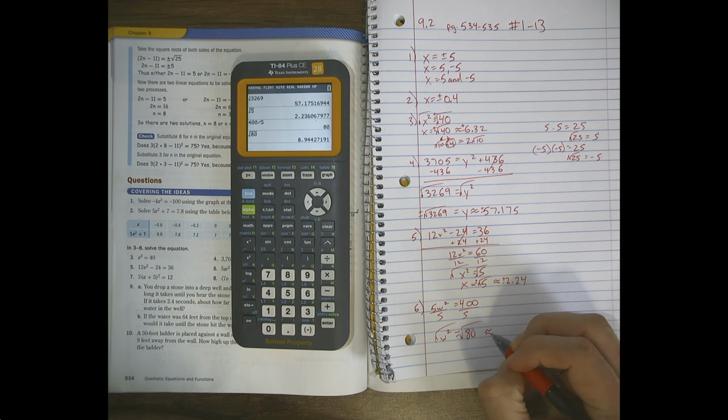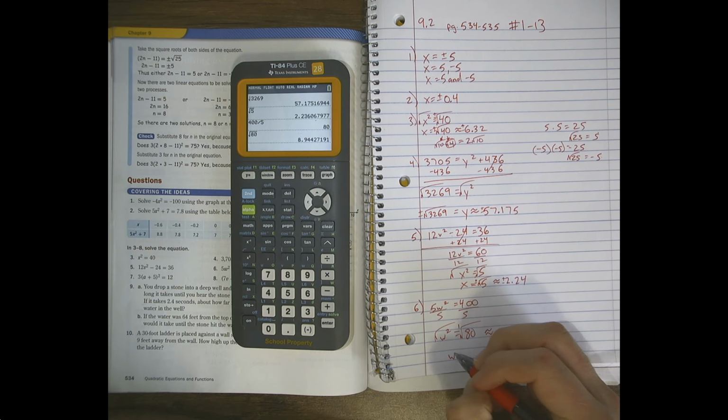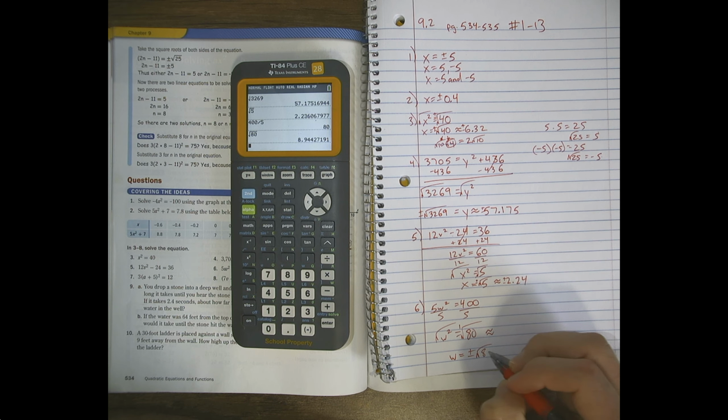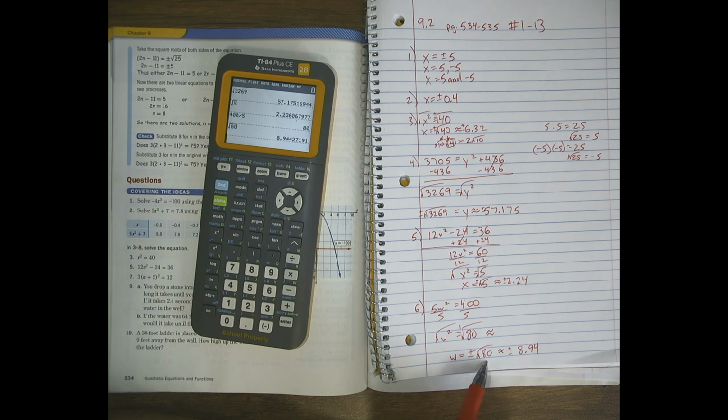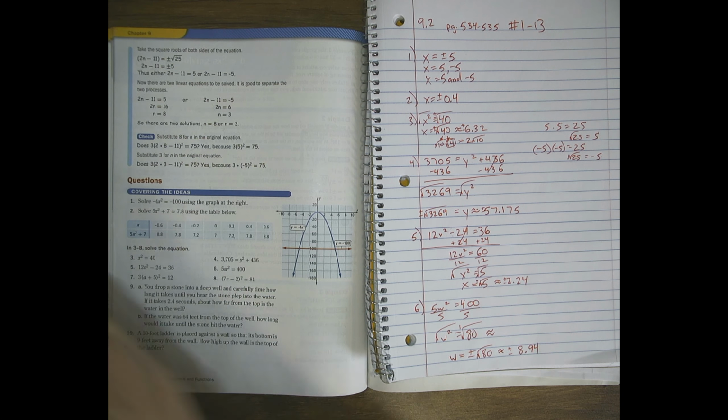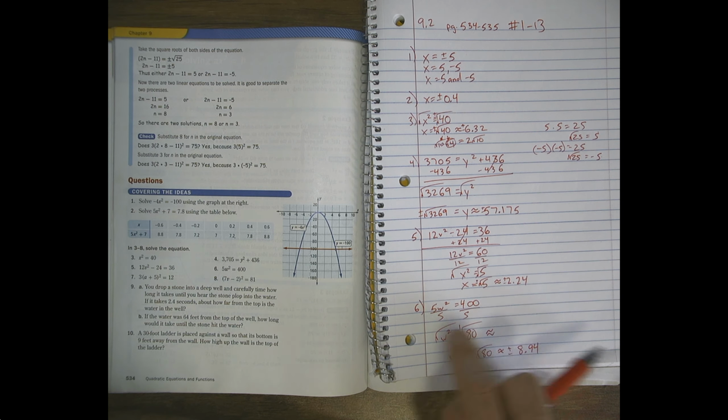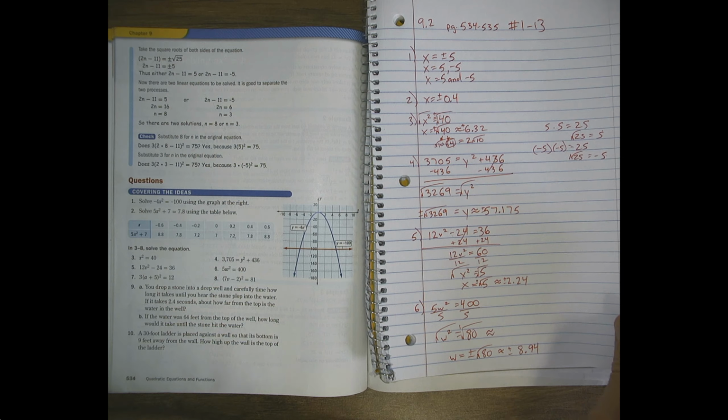My answer would say w equals positive or negative square root of 80, which is approximately plus or minus 8.94. Okay, and if you wanted to simplify this, you could, but for now, let's just keep moving. We're past the simplifying. We're really focused on the algebra here.